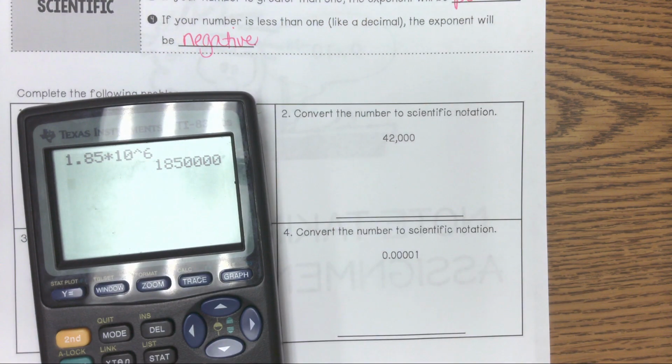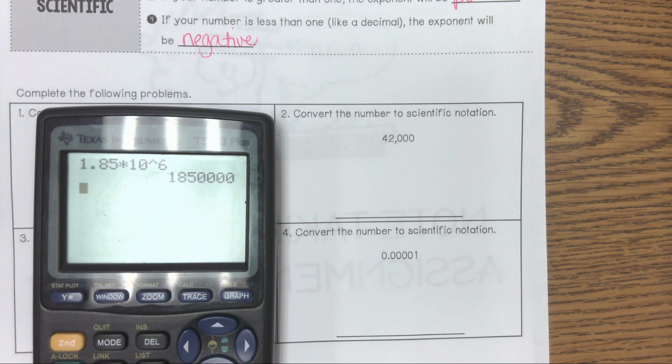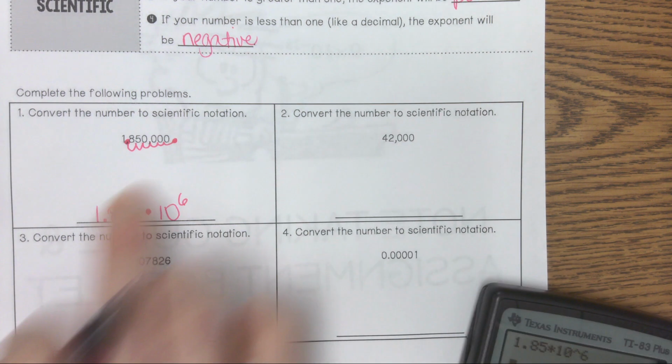Jonathan, you've got a calculator. Try it: 1.85 times 10 to the 6. Do you get the same thing that I do? Make sure that it works, and that it was what the number originally was.